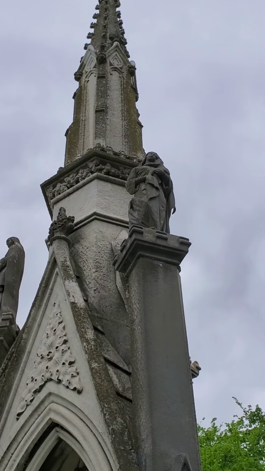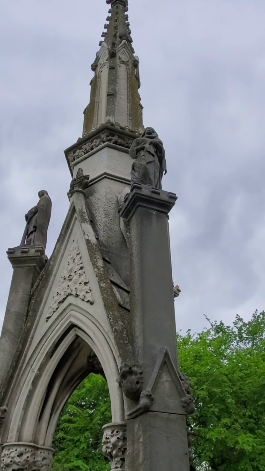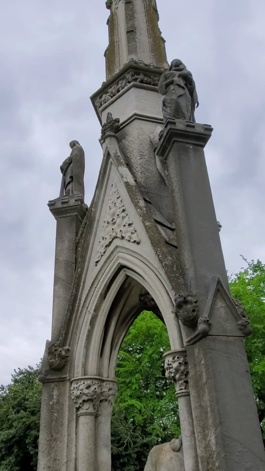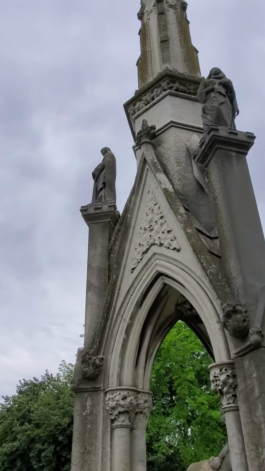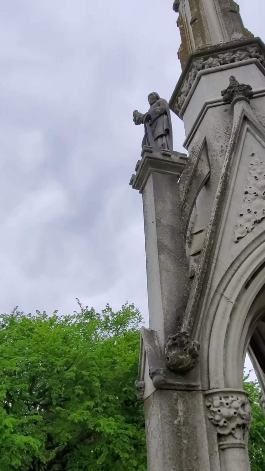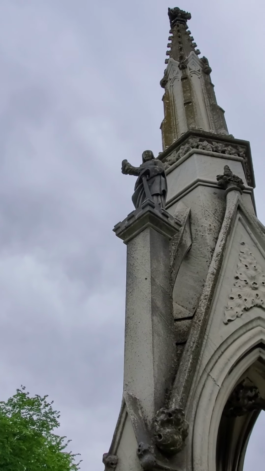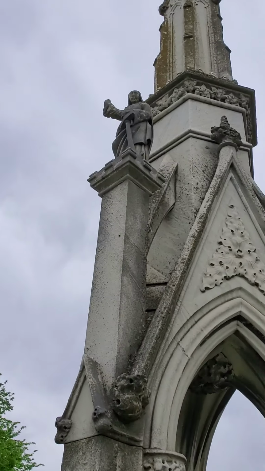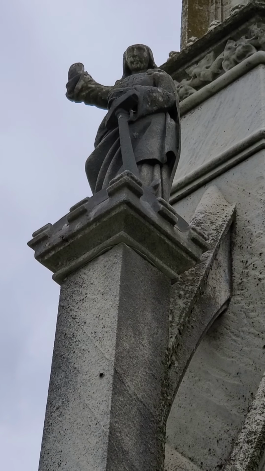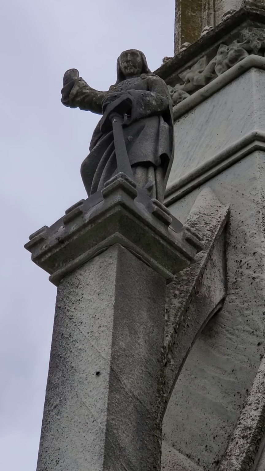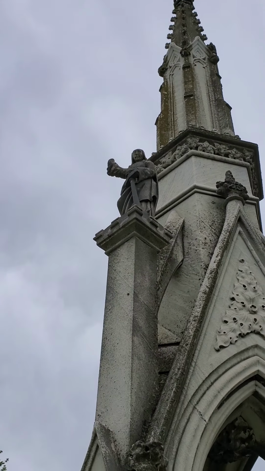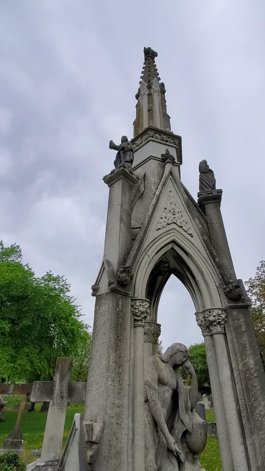Overall, this has 3 of the virtues on here. Charity, faith and hope are on here. That is faith up there. Let's just zoom in on here, and we think that Hope was in the back, but the statue is now gone. But we believe those three were up there. It's just a beautiful stone altogether.